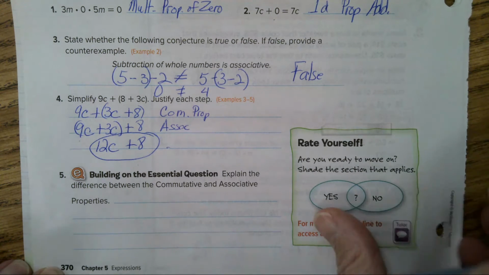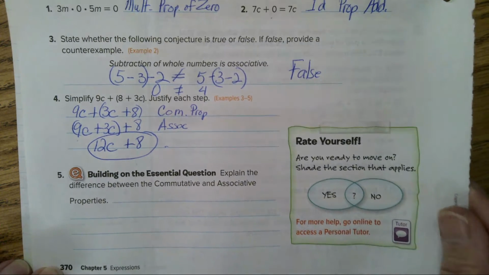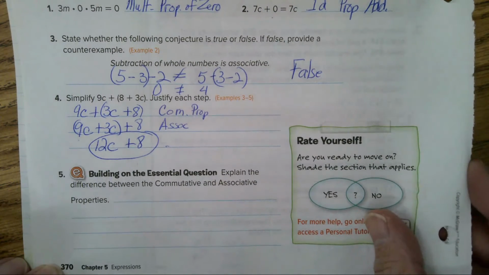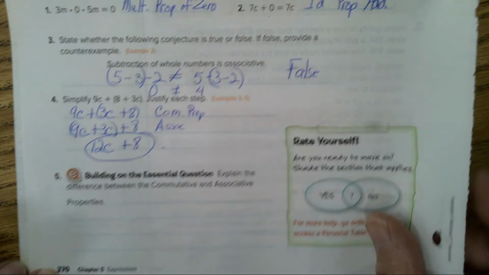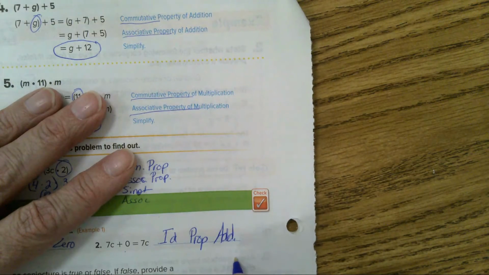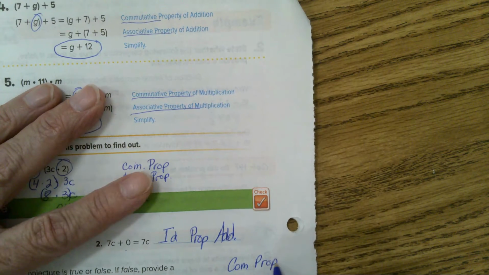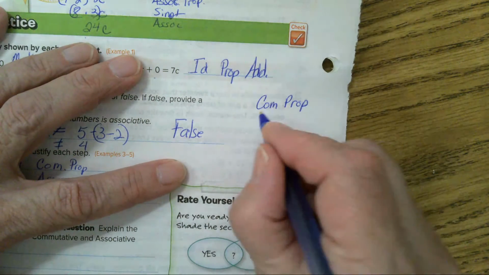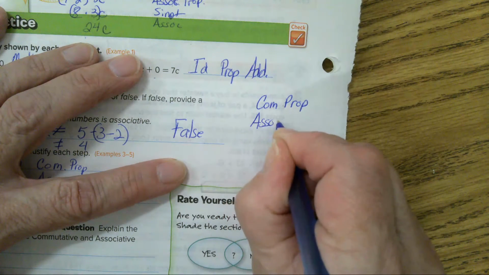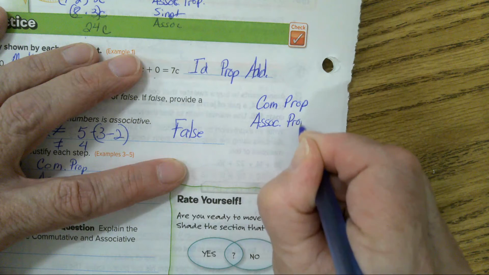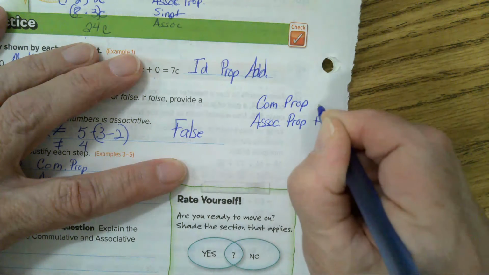Okay. Now, we're going to go on now to the distributive property. So right now, I want to make sure you're all good with the commutative property for addition and multiplication. You all know the associative property for addition and multiplication.